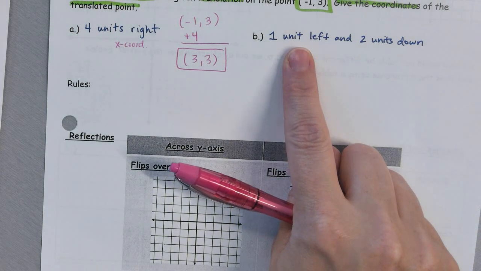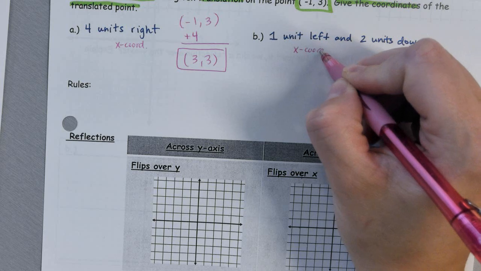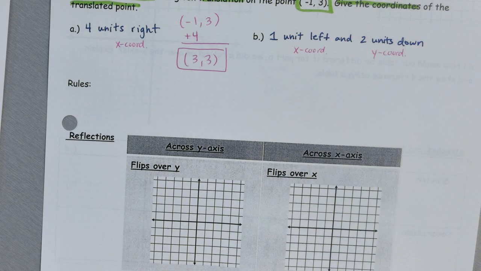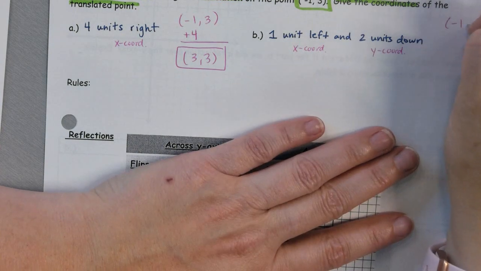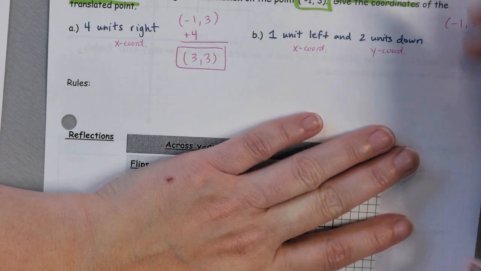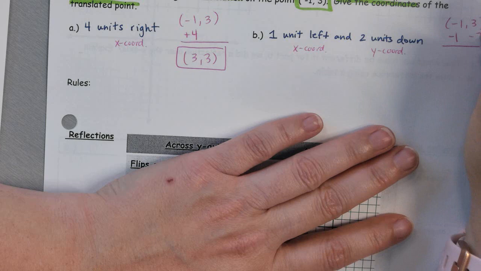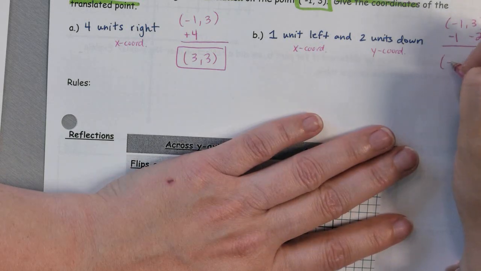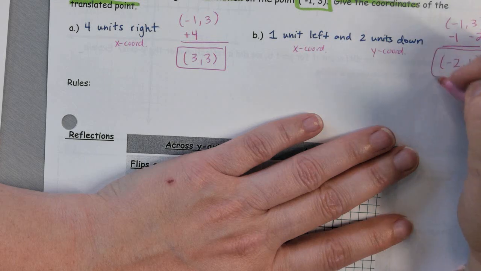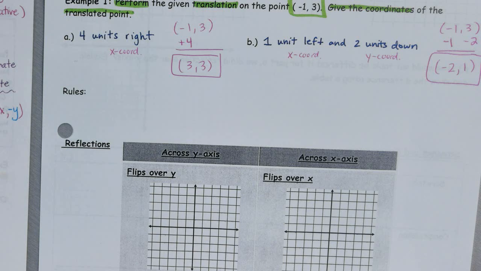Okay, for the 1 unit left, that's going to affect the x coordinate. But then the 2 units down is going to affect the y coordinate. So if you want to do this without graphing, I set it up like this, right? I have my point. I say, okay, if it's left, I'm subtracting. And then for the 2 units down, I'm subtracting from the y. All right, so then I have -2, +1. Okay, thumbs up if you're feeling good about that.